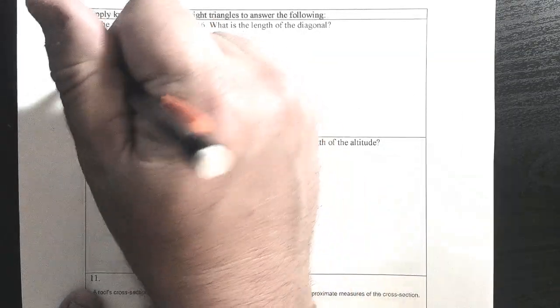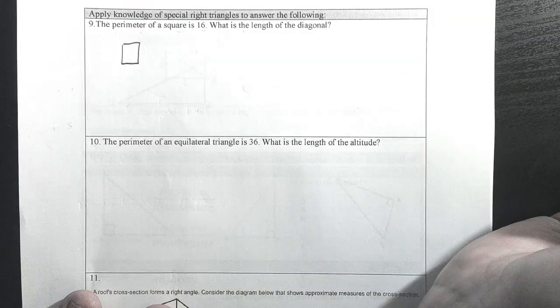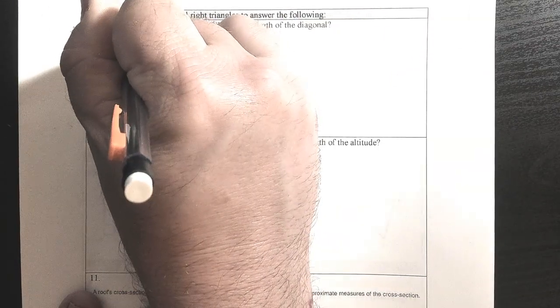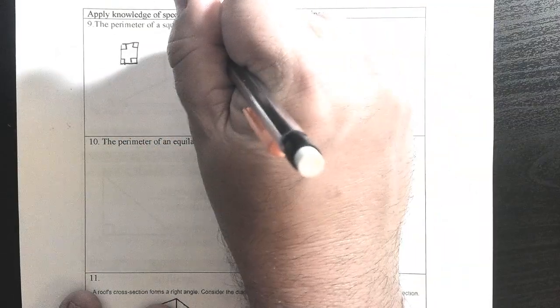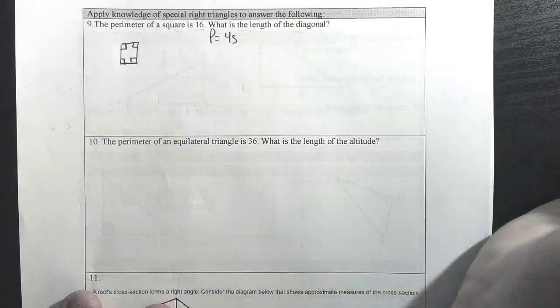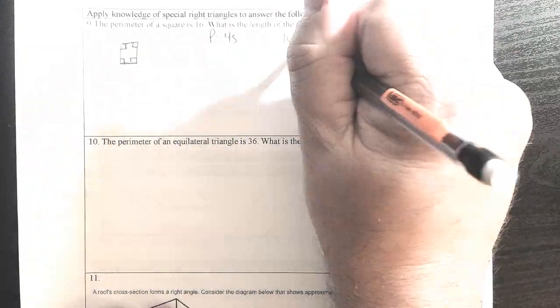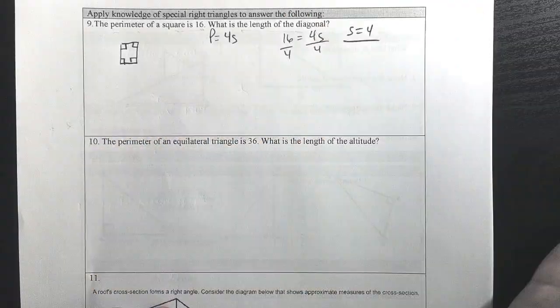So let's draw a square. A square has 4 equal sides. It also has 4 90-degree angles. So the perimeter for a square is 4 times the side. If we know the perimeter is 16 and there are 4 sides, we can divide both sides by 4, and we'll know each side is 4.